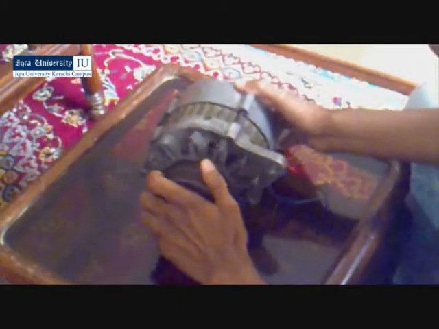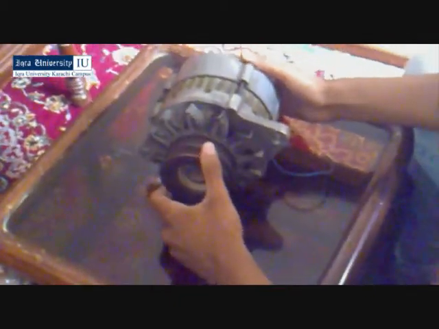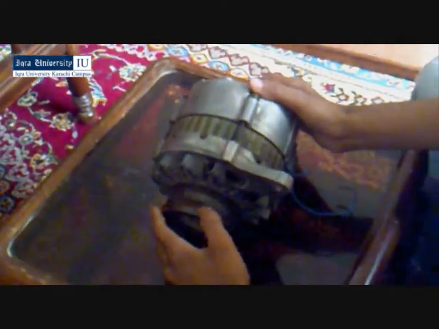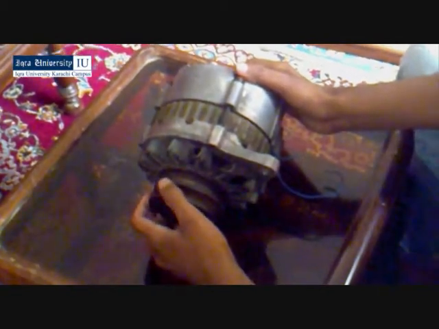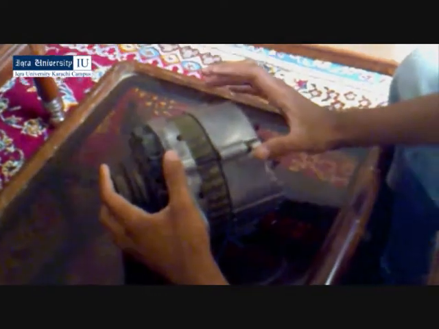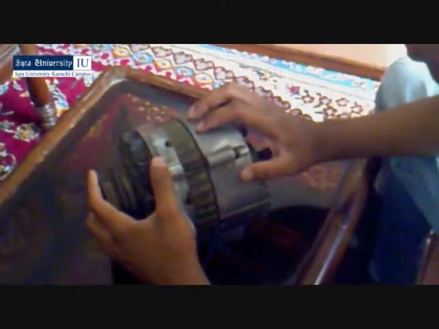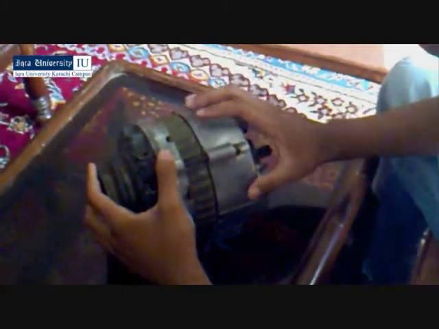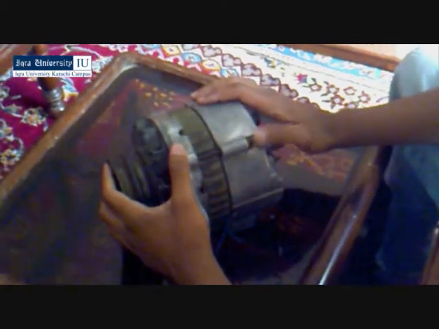Basically, an alternator is an electromechanical device that converts mechanical energy to electrical energy. An alternator is a rotating electrical machine used in a vehicle for generating electric power to charge the battery when the rotor of the alternator is turning at a sufficient speed. You can see here the alternator which I have right now is the alternator of a Nissan car, model number 9. It can generate 50 to 70 amperes of current. You can have a simple view of this alternator.